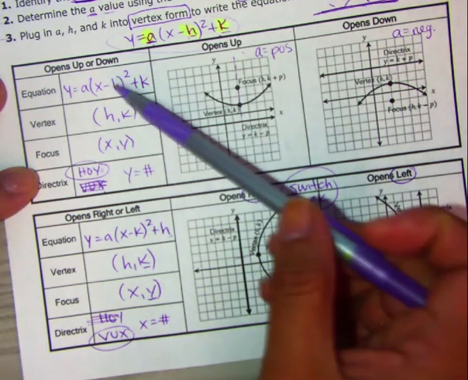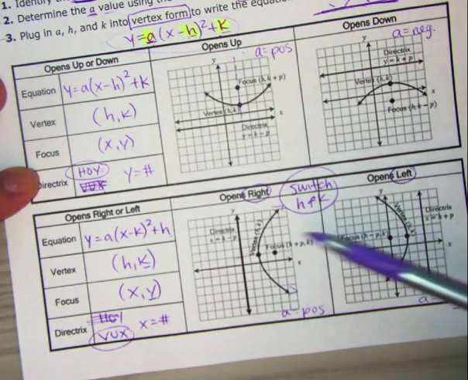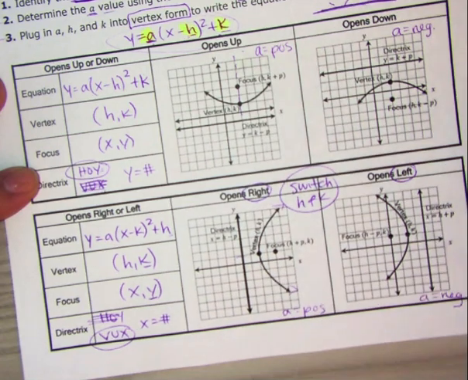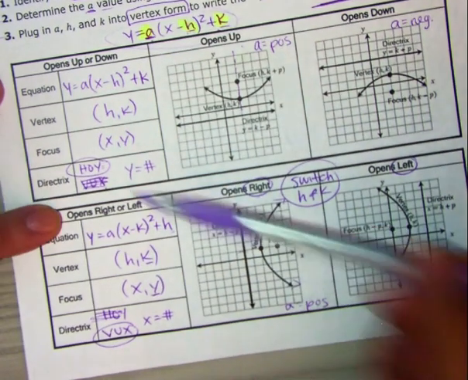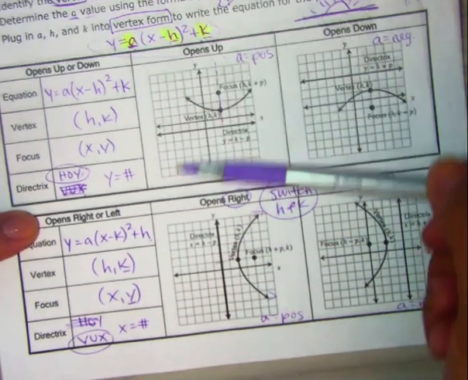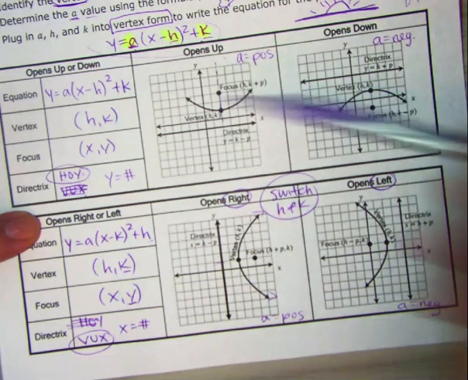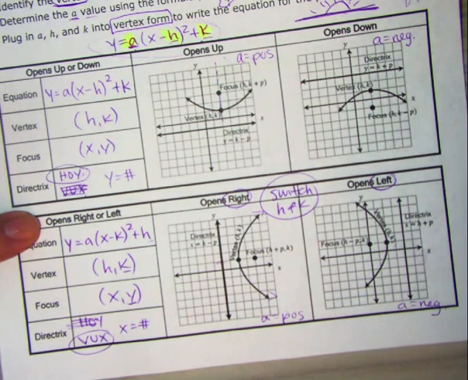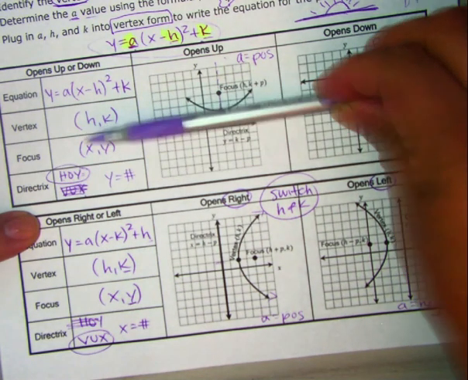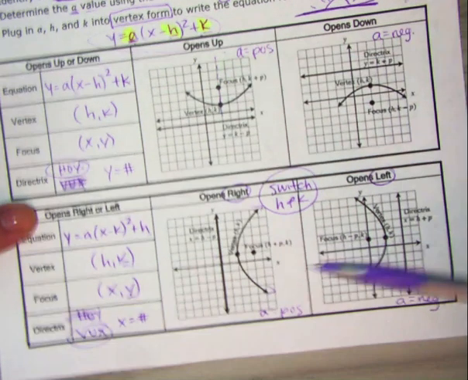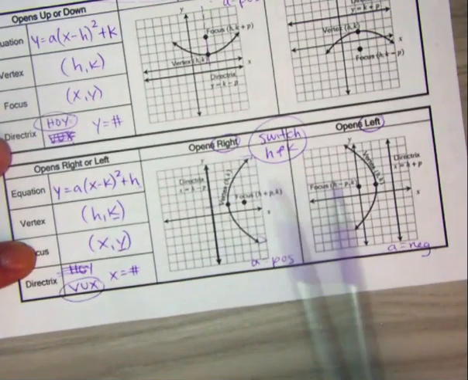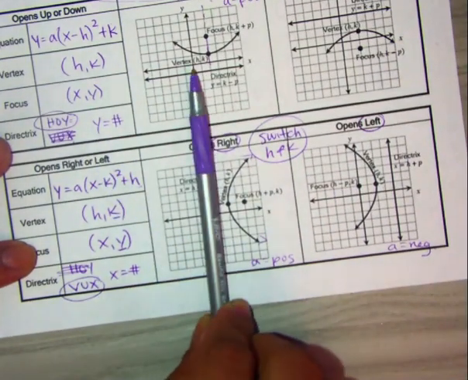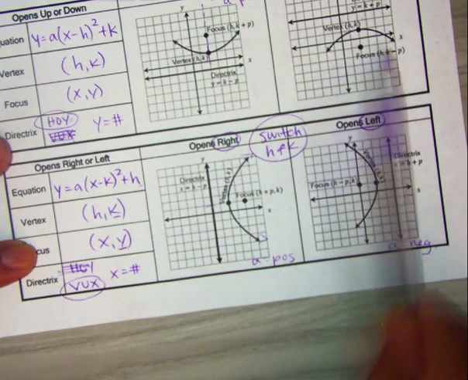H and k are switched when it opens sideways. The directrix also changes. When the parabola opens up or down, the directrix is a horizontal line, and when it opens left or right, the directrix is a vertical line. Keep that in mind as we do a couple of examples.